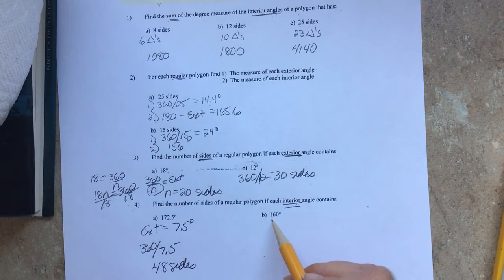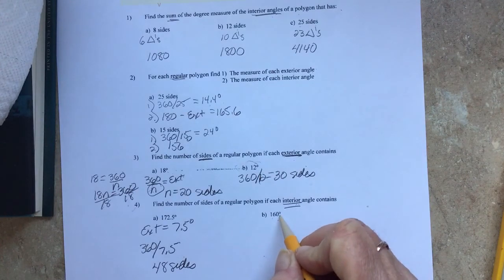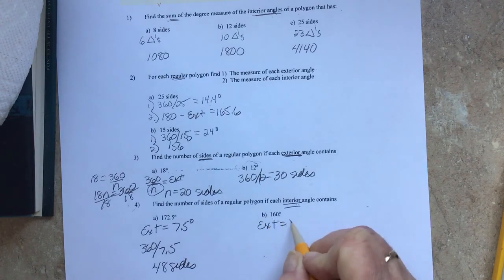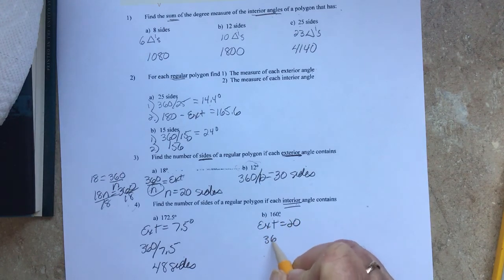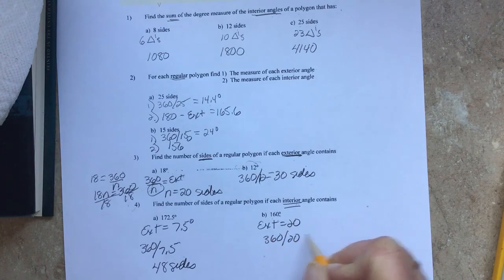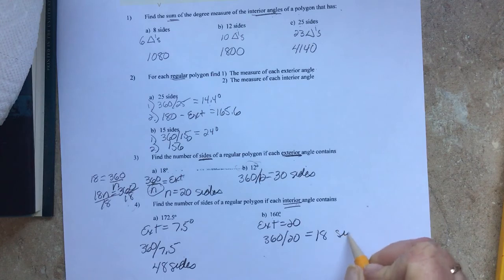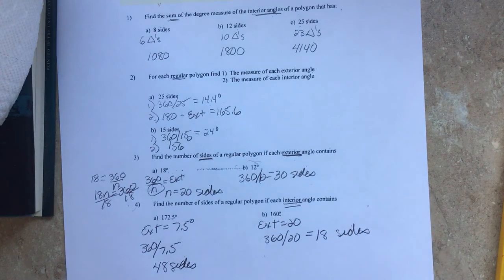All right, same thing with the 160. If the interior is 160, the exterior is 20. 360 divided by 20 is going to be 18. So that's going to be 18 sides. So hopefully that was pretty easy.